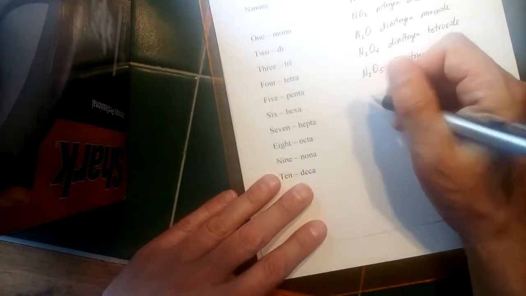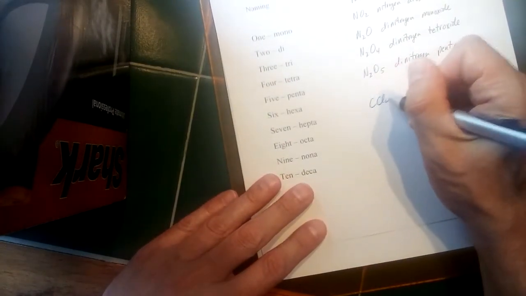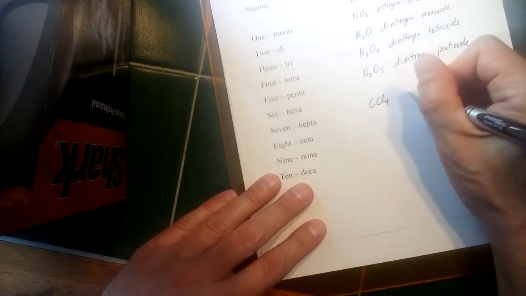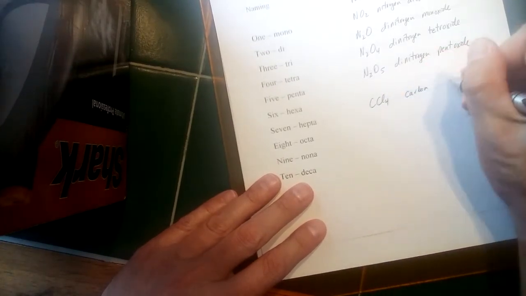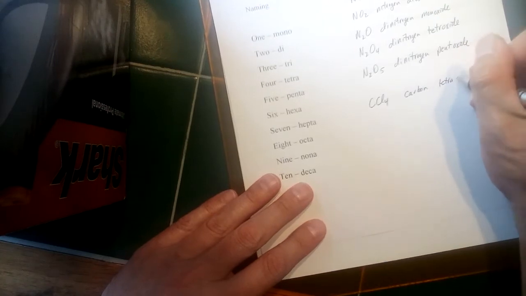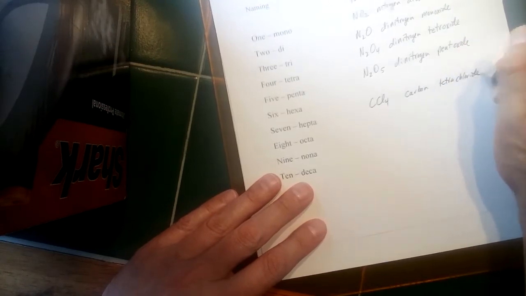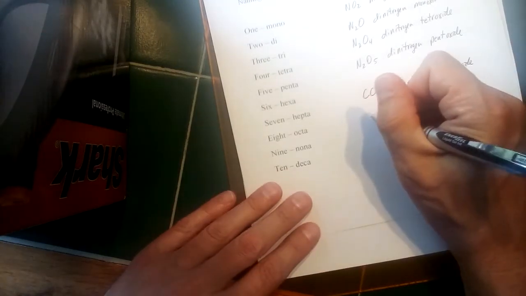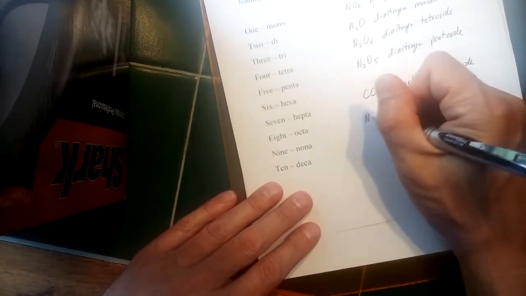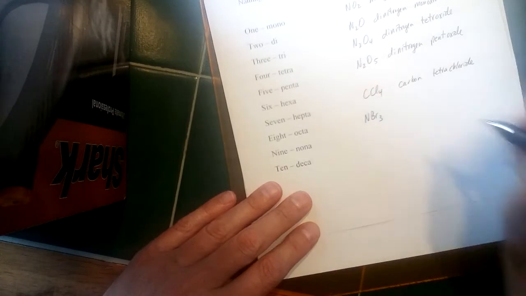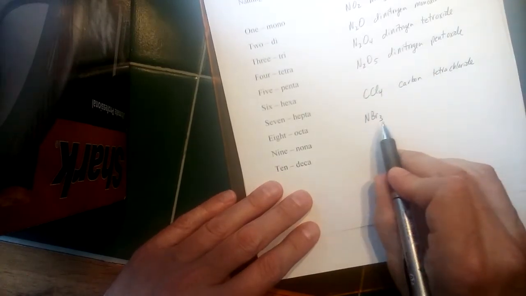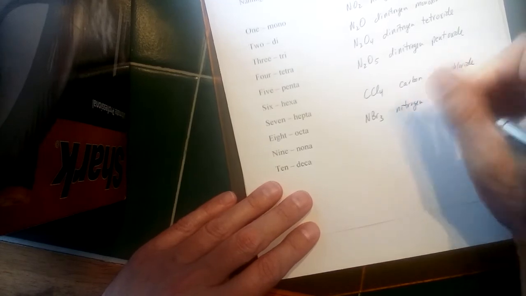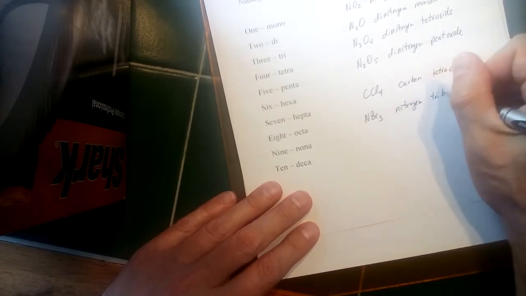So let's just look at a couple other ones. CCl4, right, would be 1 carbon and 4 chlorines, so that would be carbon tetrachloride. Okay. Let's see. NBr3, it would be 1 nitrogen and 3 bromines, so that would be nitrogen tribromide.